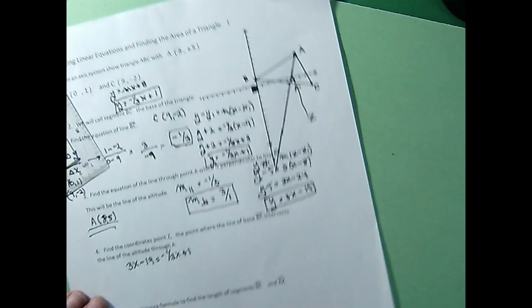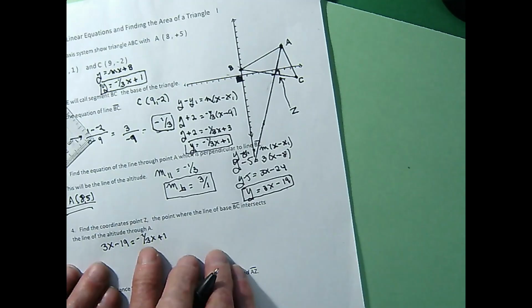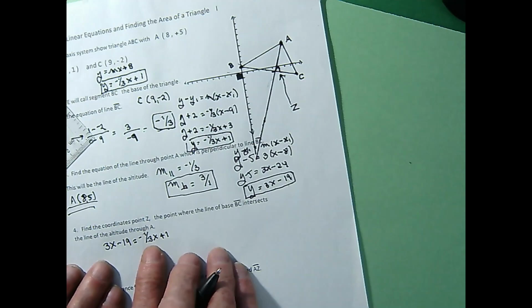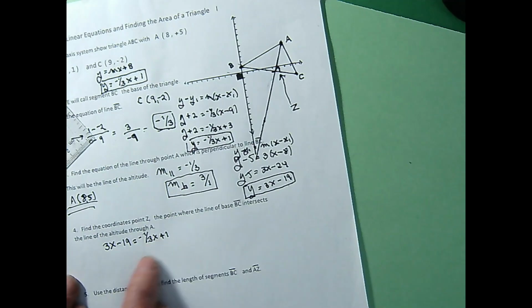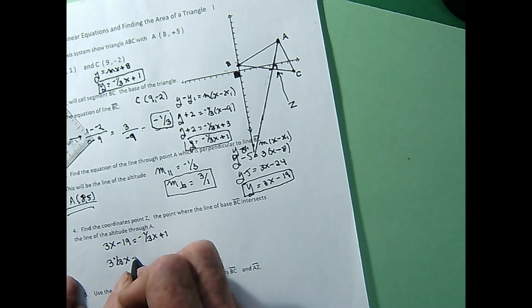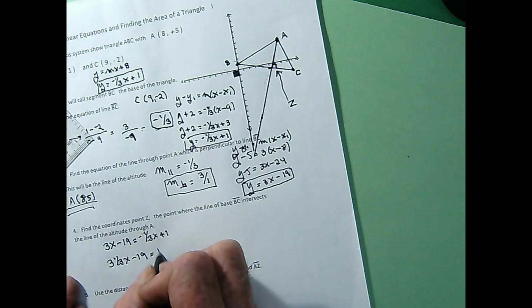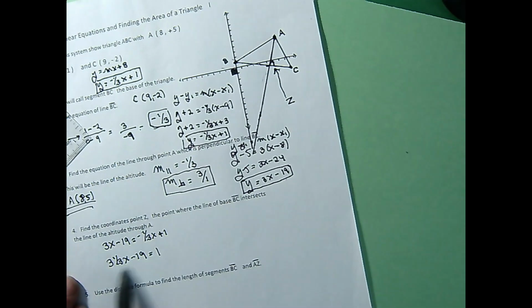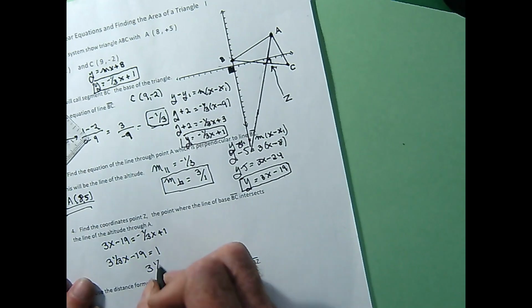But now, what do we have to do to solve this? Shouldn't we collect like terms? Let's get the x's in the same place. I have this negative 1/3 x on this side, so we should add 1/3 x to both sides. When I do, I have 3 and 1/3 x minus 19 equals 1. I've got to get that 3 1/3 x alone so I can deal with that coefficient. So what I need to do now is add 19 to both sides. When I do, I'm left with 3 and 1/3 x on the left, and adding 19 to both sides gives 20.